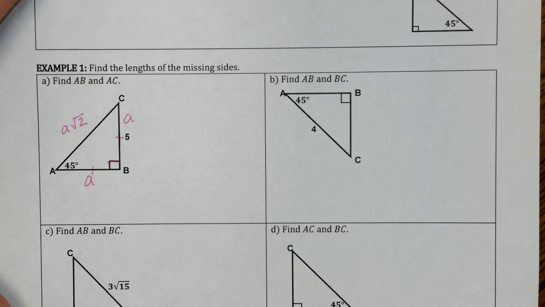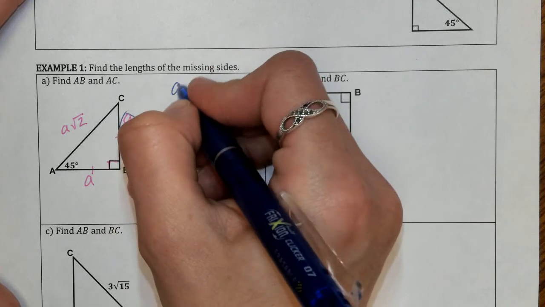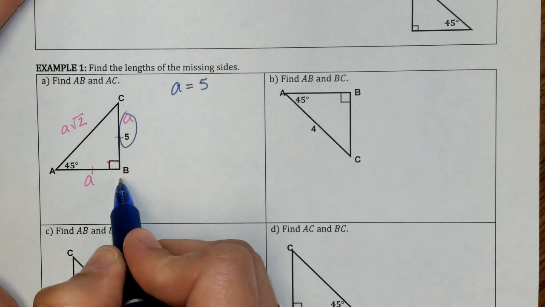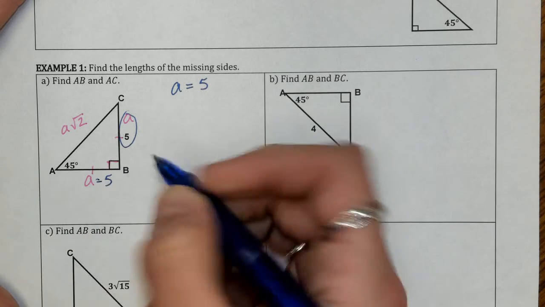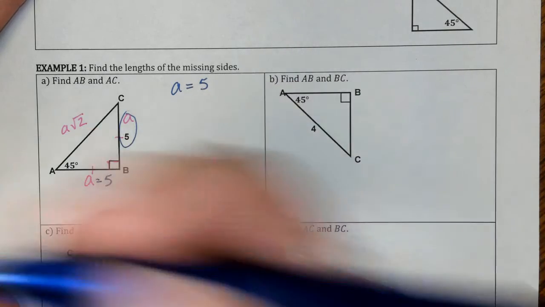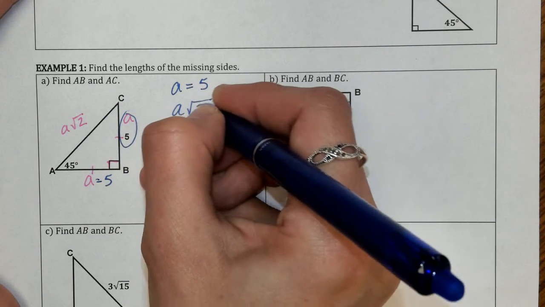So here I see that I have A equals 5. Well, if A equals 5, we want to find, we already know what AB is. It's going to be 5 as well because they're congruent. So what we need to do is take that, and I'm going to write this in with my erasable pen, but we're going to have A square root of 2.